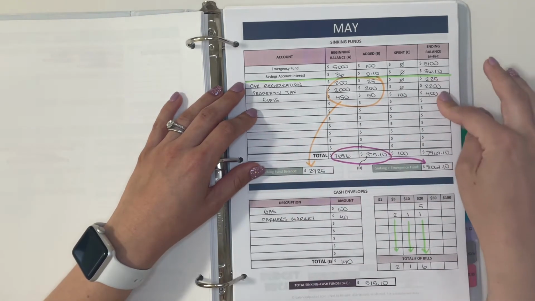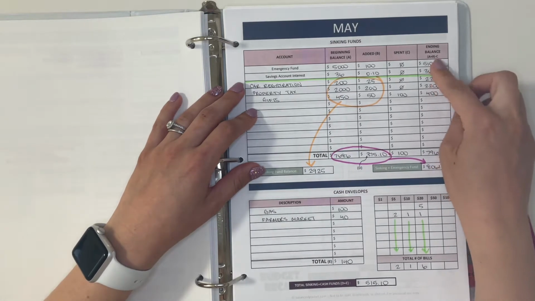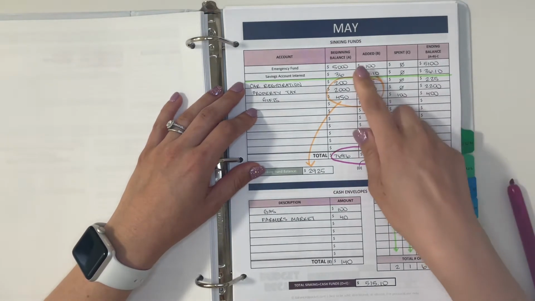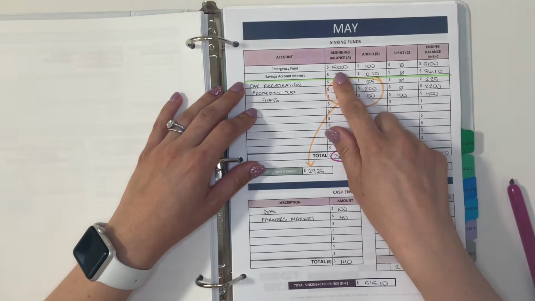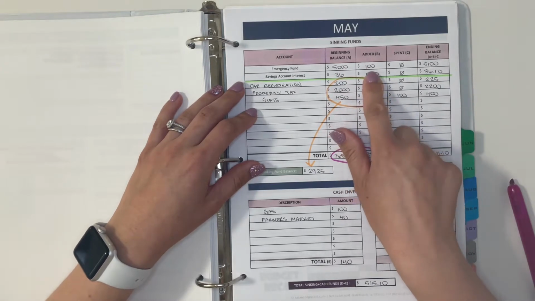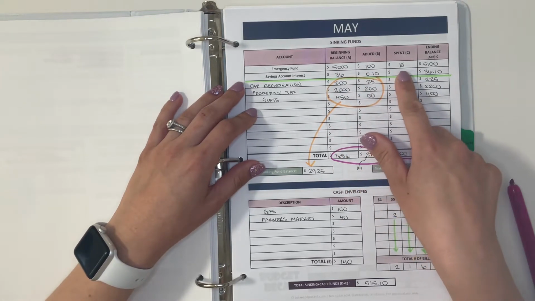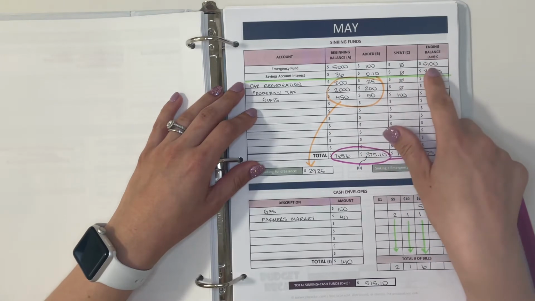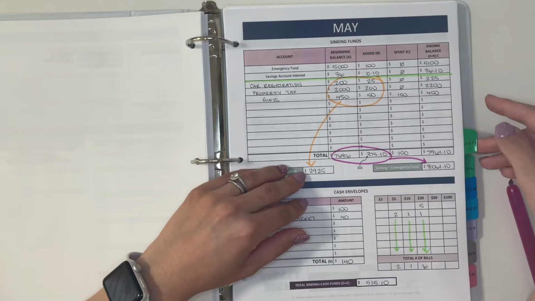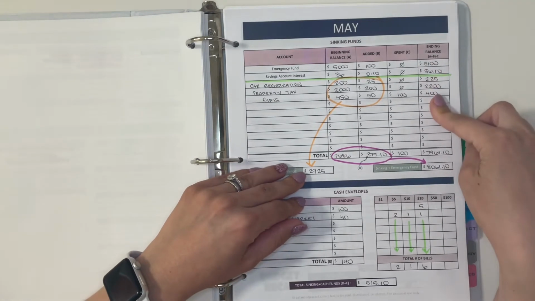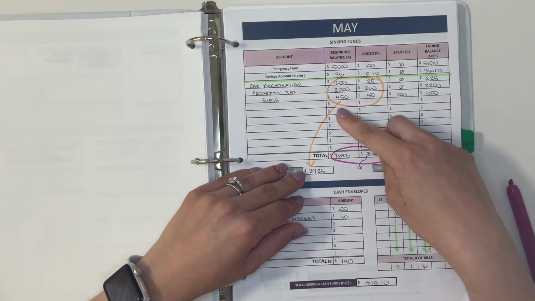And then at the end of the month, you'll do your calculations. So it'll be what your beginning balance is plus how much you have added for the month minus any amount that you have spent is going to be your ending balance. So then for the next month, this ending balance will actually be your beginning balance.